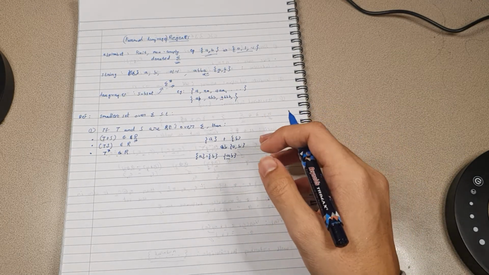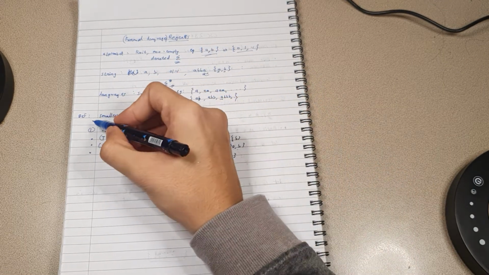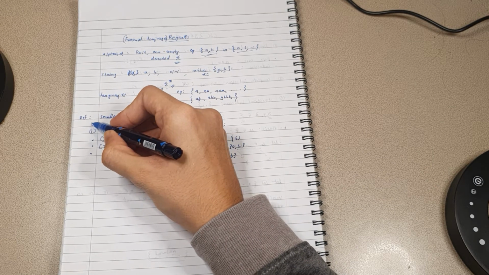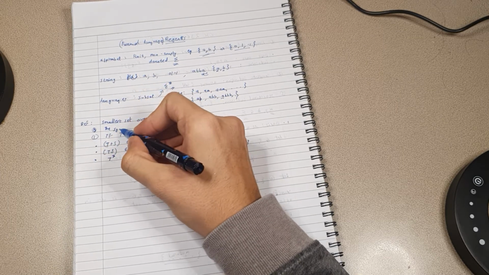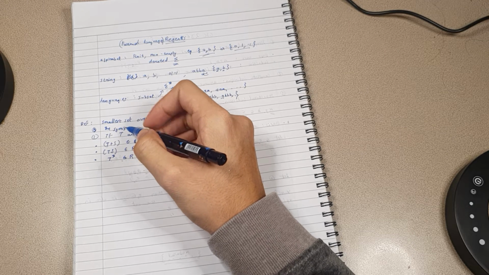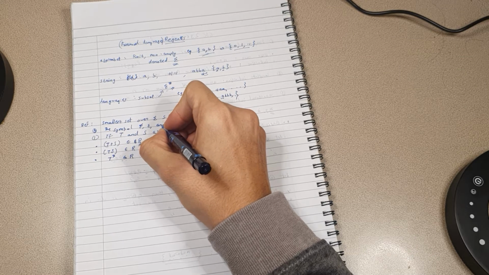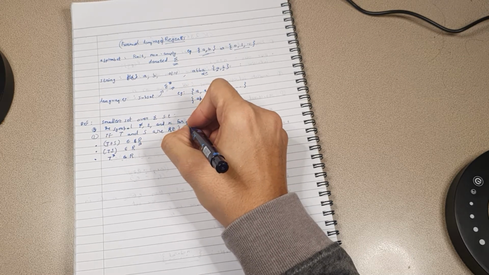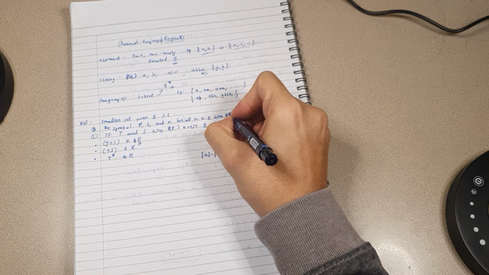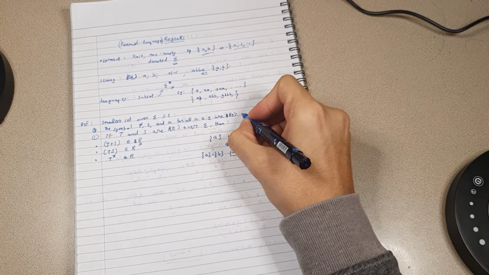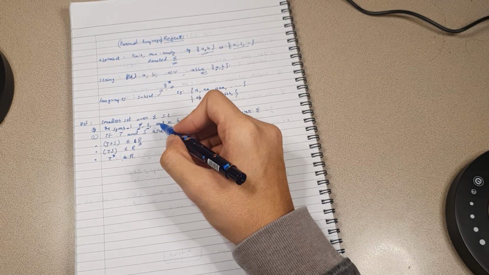So the regular expressions are defined inductively, but I should also say before this, there is a small base case that you need to check. Let me call this point 0, where the symbols are the empty set, epsilon, and so on.